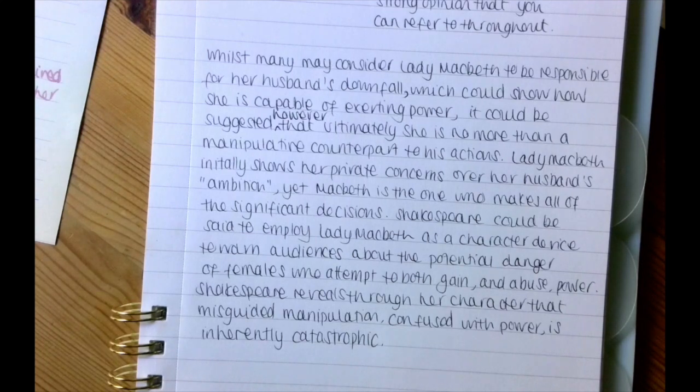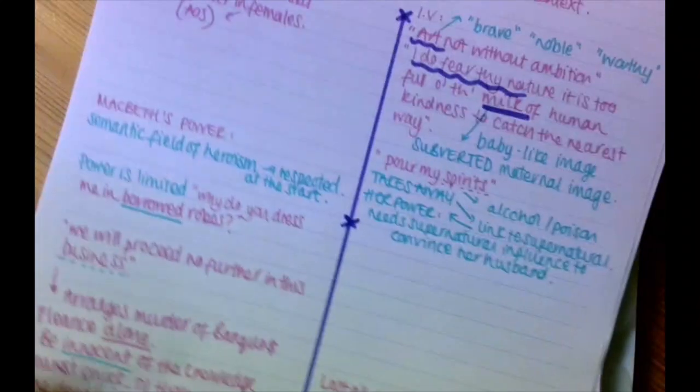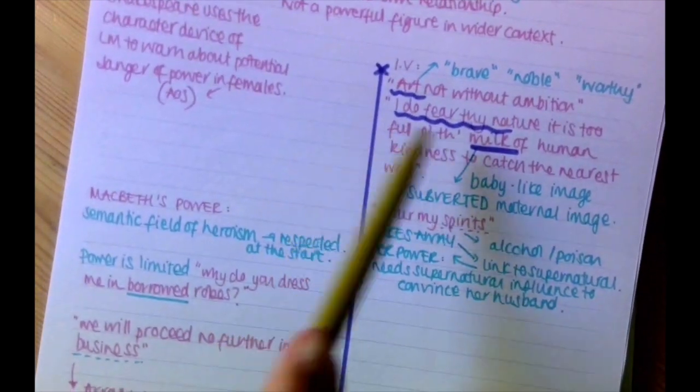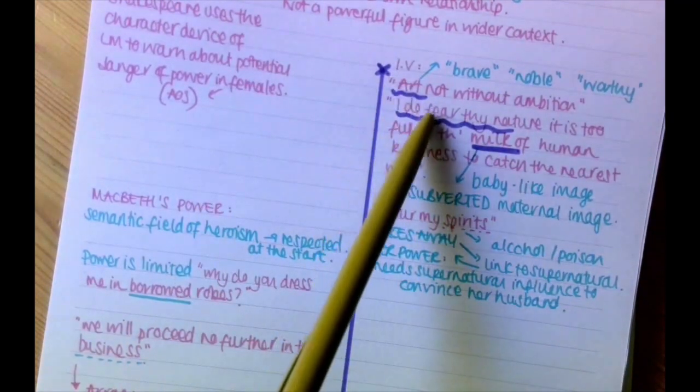Okay, and then what you'd be able to do is you would go back to your plan, and that would all link to that she had her doubts, but that actually she's not powerful.